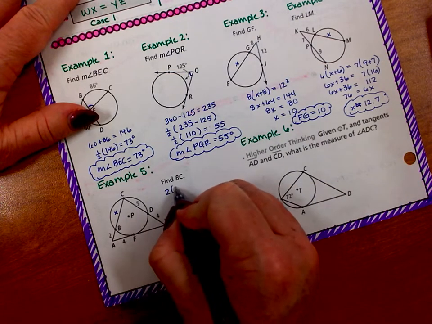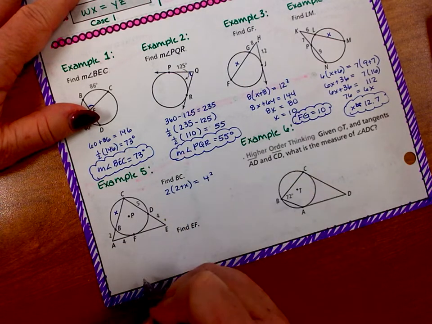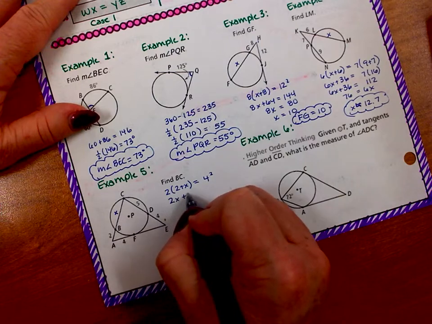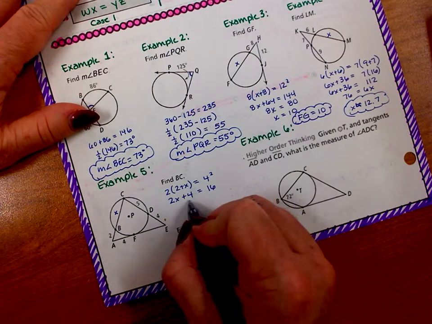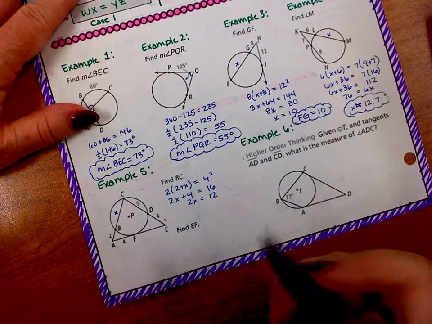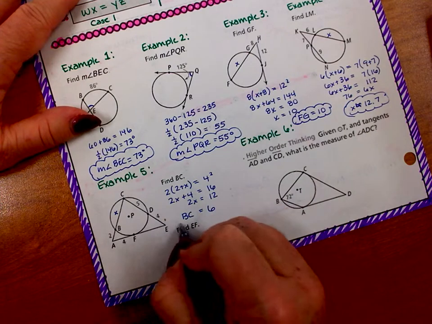So 2 times 2 plus x is equal to 4 squared. So we get 2x plus 4 is equal to 16, and I just distributed and moved them around a little bit because I like the x first. Subtract 4 from both sides, and 2x equals 12, which means that BC is equal to 6.